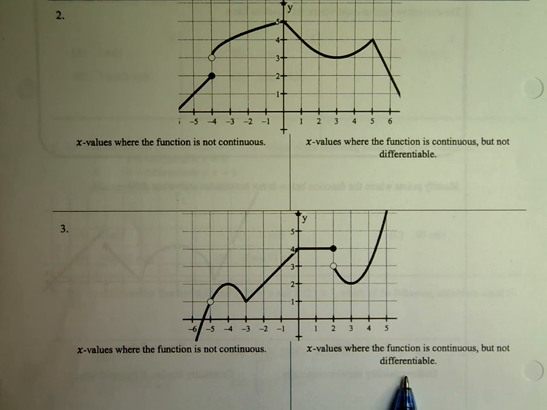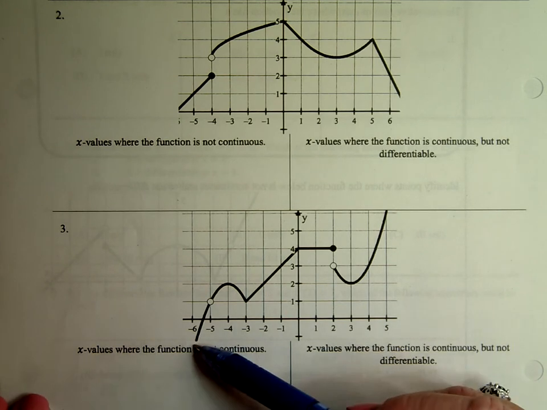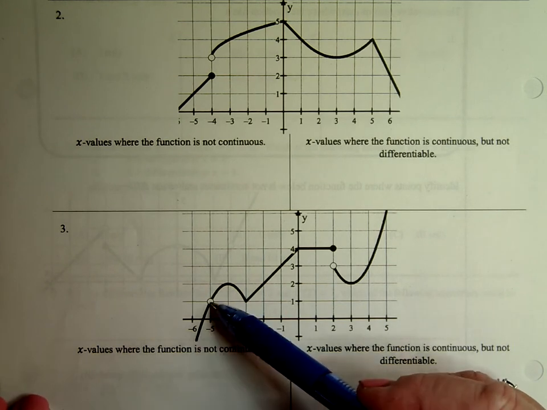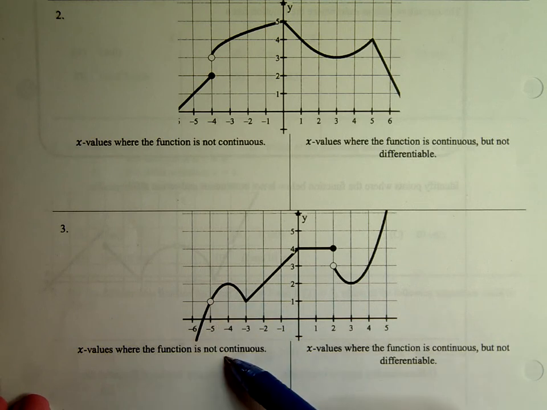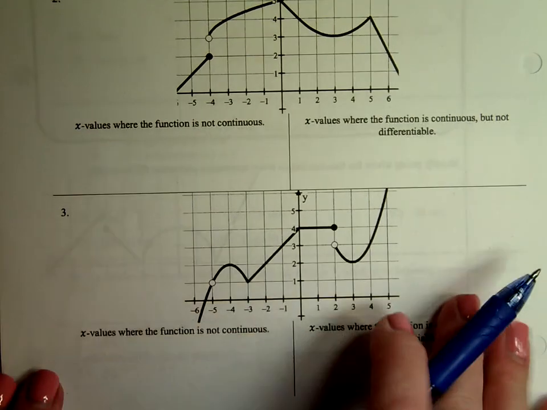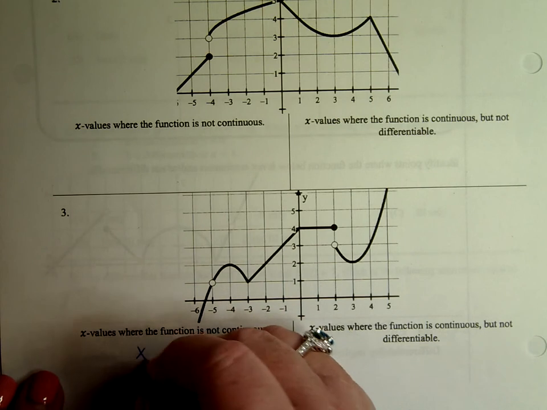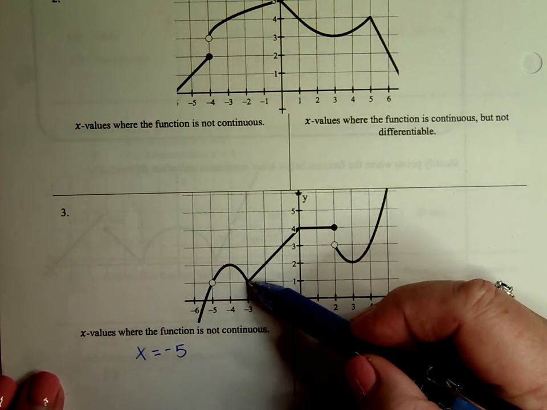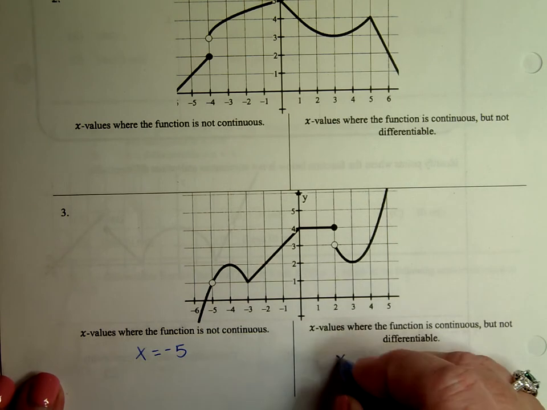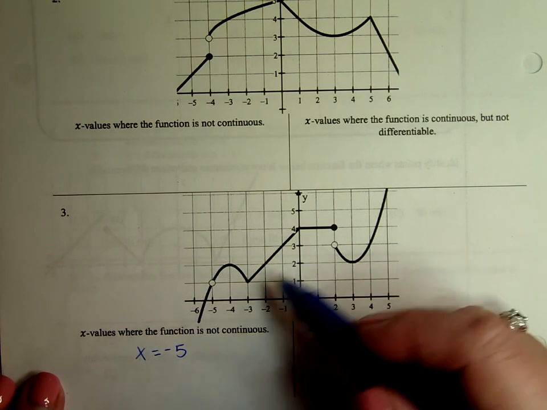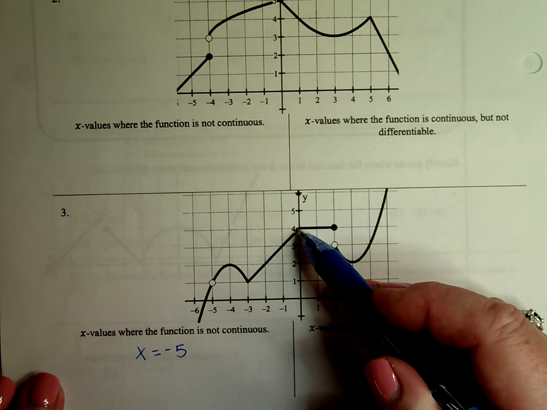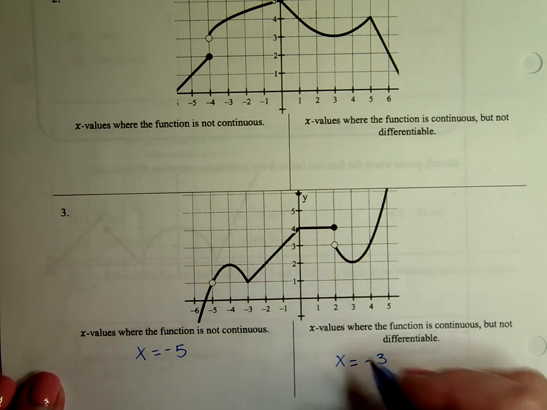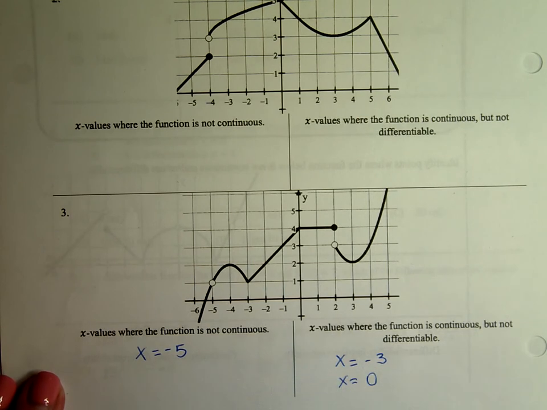All right, read the graph. First thing I come to is at x equals -5. That's where it's not continuous because there's a hole. So I have x equals -5. Keep going. Oh, pointy place at -3. That means there's no derivative. x equals -3. Keep going. This is actually a pointy place too. You have to make a sharp turn. So at 0, it is also not going to have a derivative.